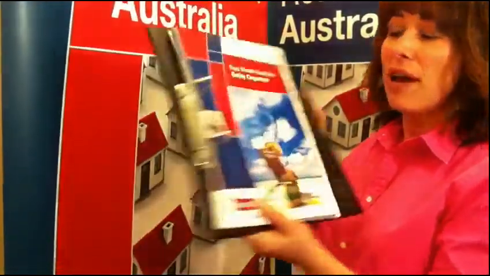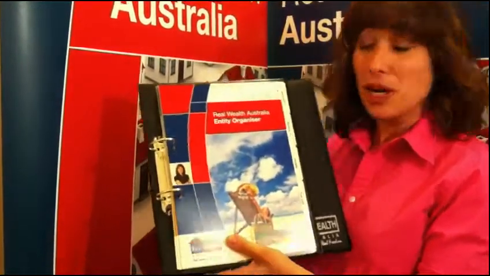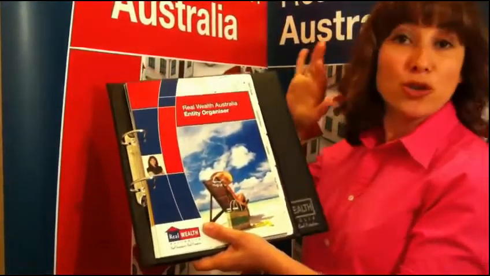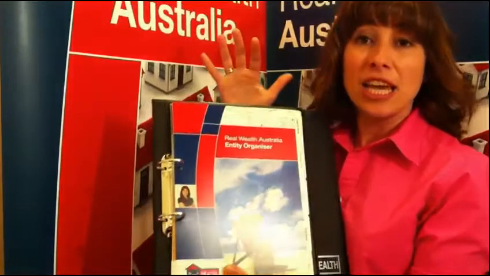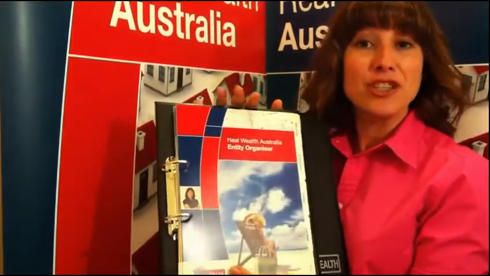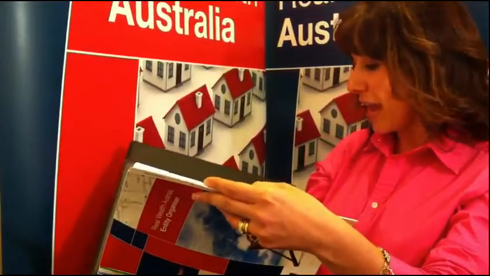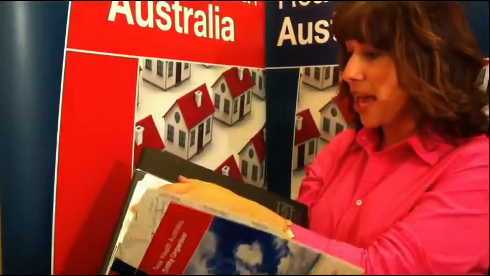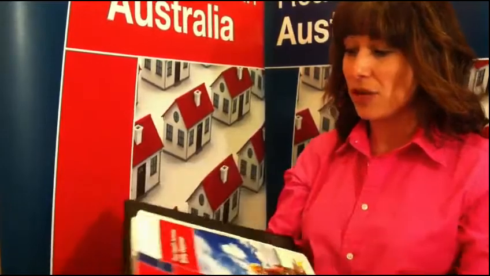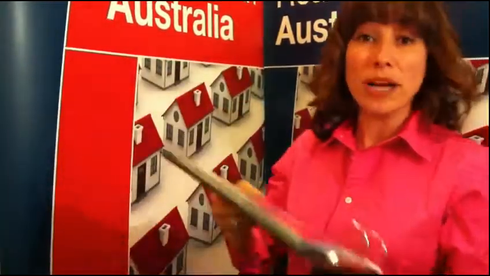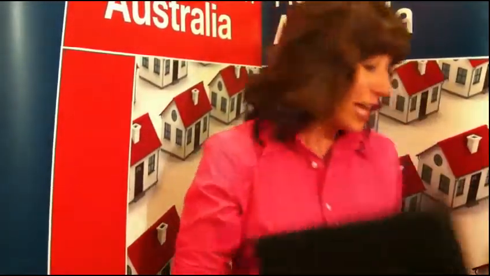When you open them up, folder number 1 is your entity organizer. So it's all about your structure, your trust deed, your trustee documentation, where to put it all. It's all in here. And things like your accountant details, ASIC, any bills for ASIC, etc. It all goes into this one folder, which is all about your entity.